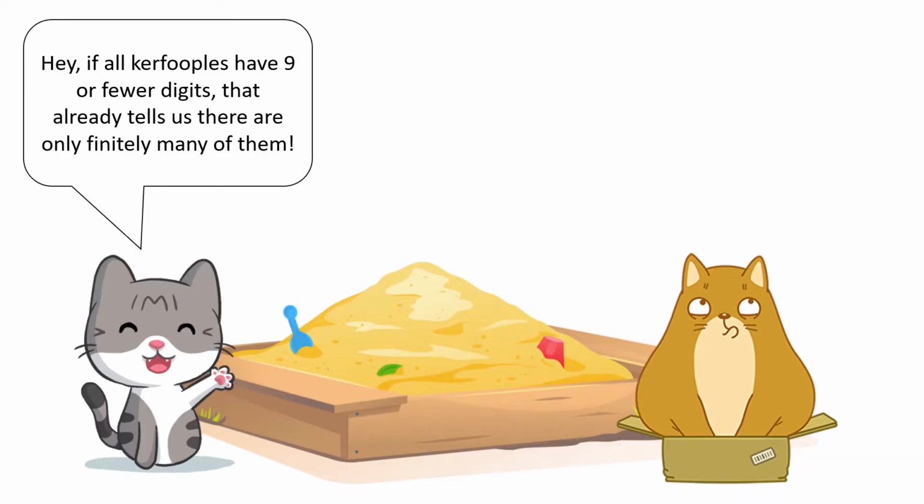Okay, so at this point, just knowing that all Curfupals have 9 or fewer digits already tells you that there's only finitely many of them. Because there's only finitely many integers that have 9 or fewer digits. You can count all of them yourself, right? Like you can start at 0, 1, 2, 3, and go up through, what would it be? 999,999,999? That's the positive ones. And then the negative ones, you can count those too. So that already is enough information to say that there's only finitely many Curfupals.